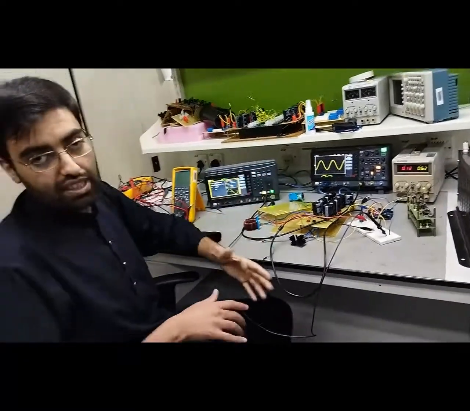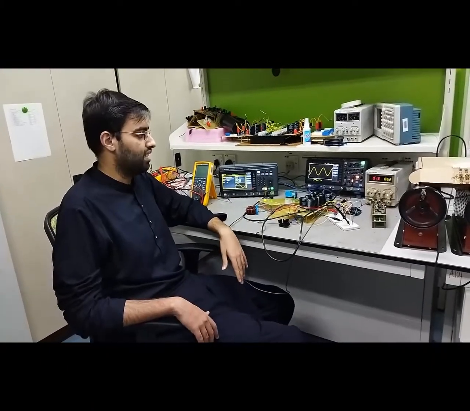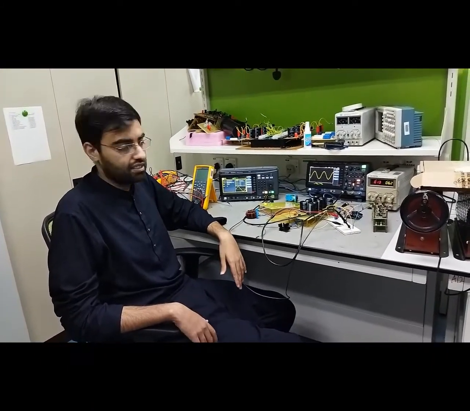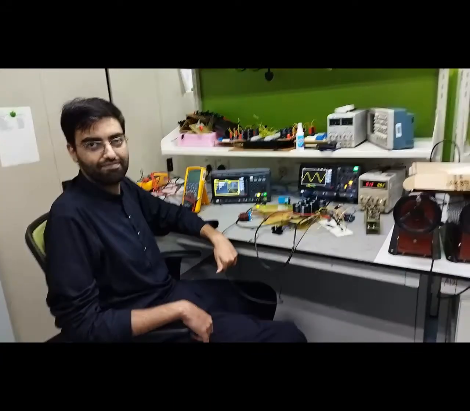That is quite high, and so whatever projects you have been developing in your lab, you can easily visualize them, ranging from millihertz to several megahertz. Okay, thank you.